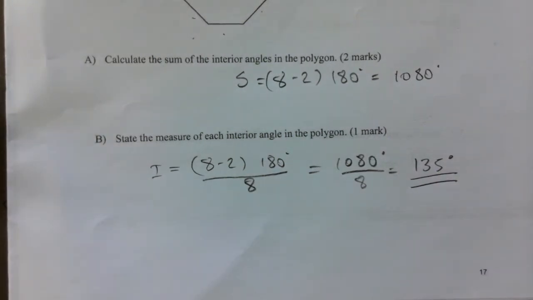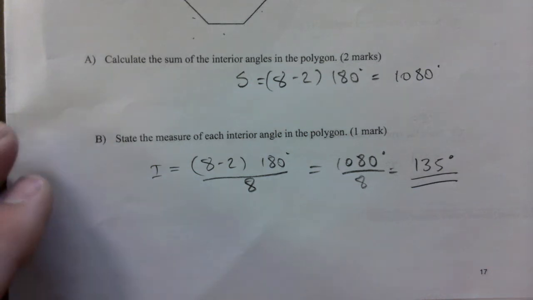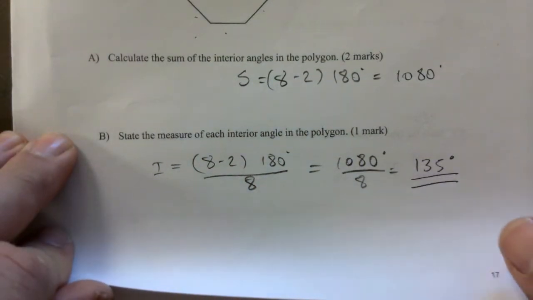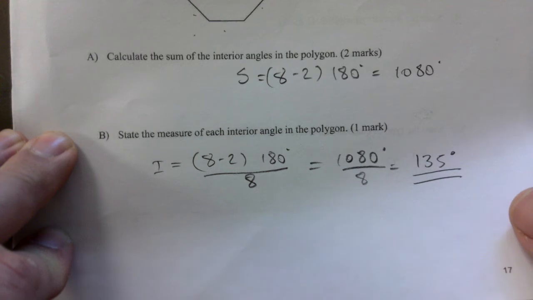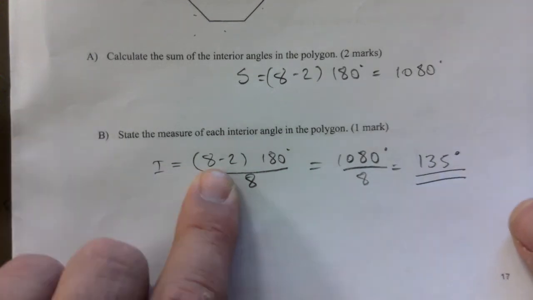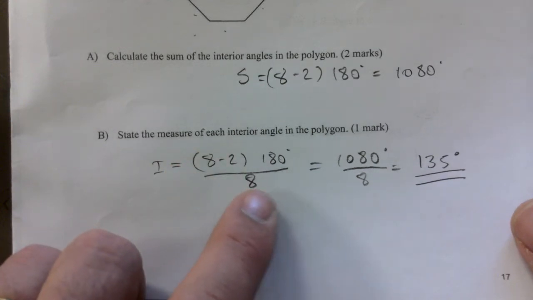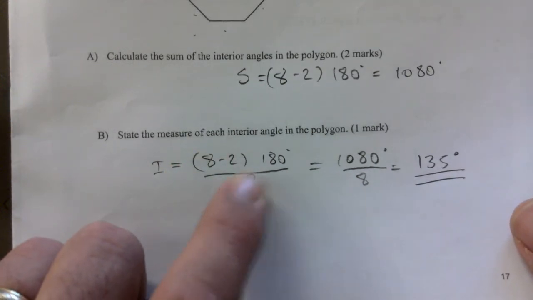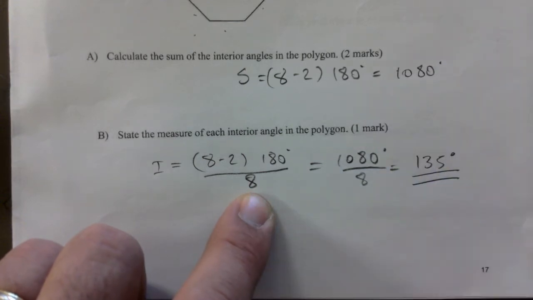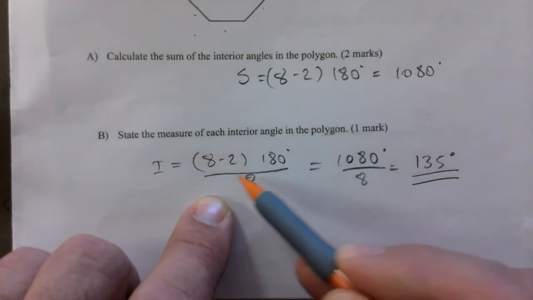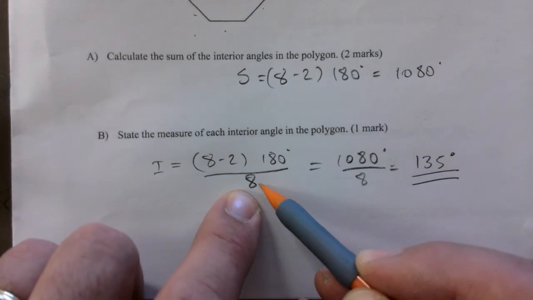All of these are formulas that I gave you. I need you to take a little bit of ownership and look through that and try to make sense of it if you're still not sure. Notice that a common mistake is that students get 8 minus 2 is 6, and then they'll put a 6 down here as well. And that is not right. This is 8, right? The number of sides. So you're basically splitting the sum of all interior angles amongst the 8 interior angles you have.